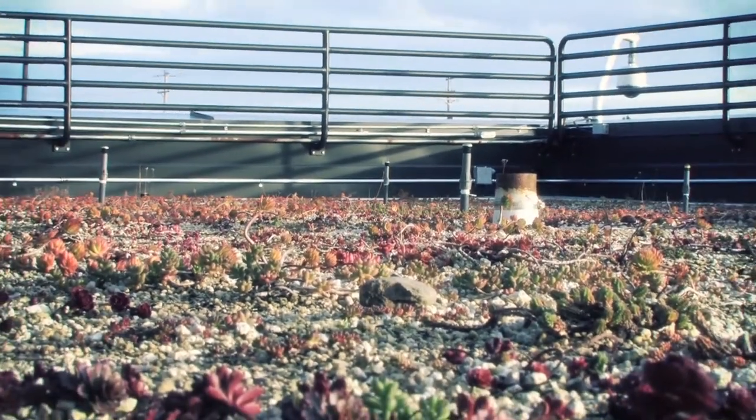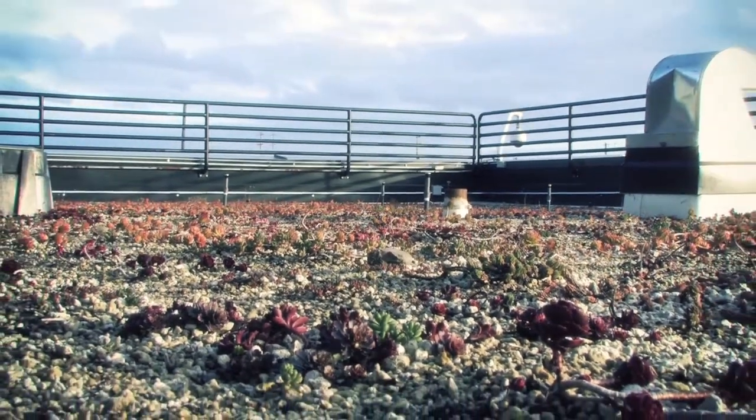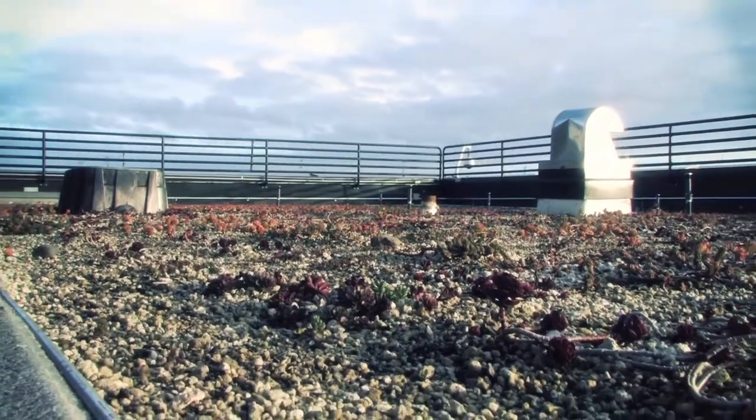lot of good for an area that's as industrial as the Central East Side, not only for stormwater management, but for mitigating the heat island effect, air quality benefits, habitat. There's an aesthetic value, and even the building owner can recoup some of the investment because the roof will last longer.